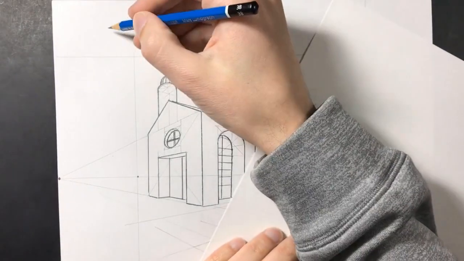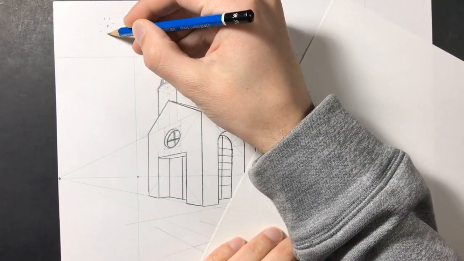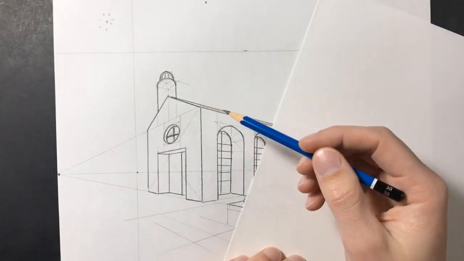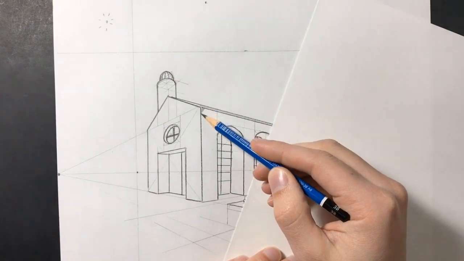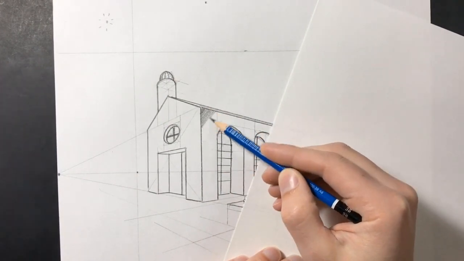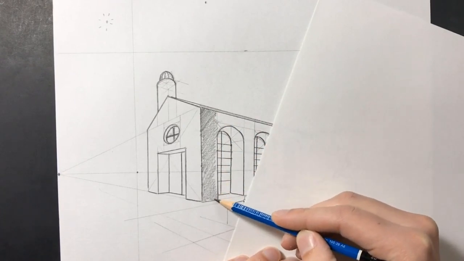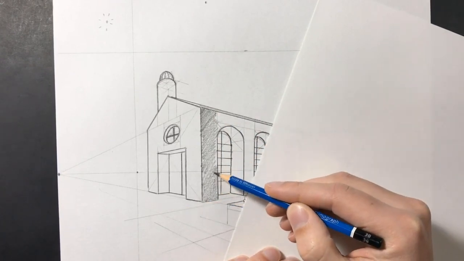So the first thing I'm going to do in this second part is create a light source. I'm going to put a dot up here, and that's where my light is coming from. So now I know where I want to put my shadow. This side of my building is going to have my core shadow, and the other side of my building is going to have the mid-tone shadow. So I'm just going to fill that in now.